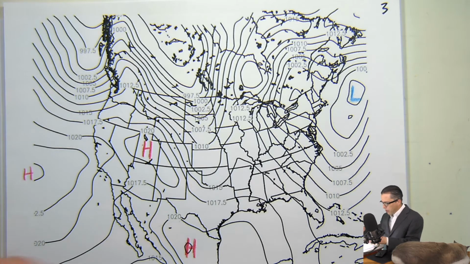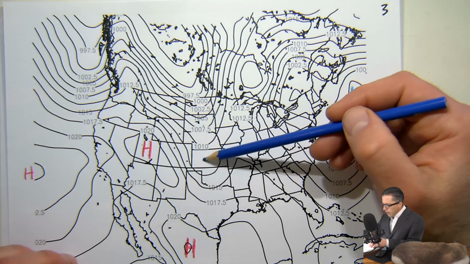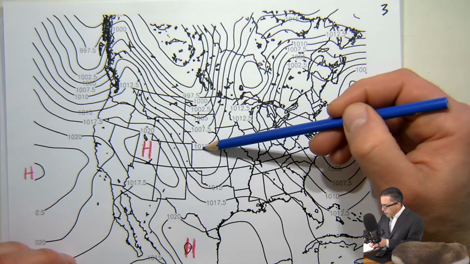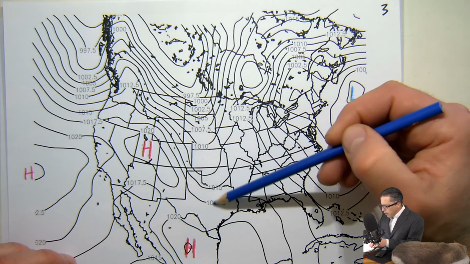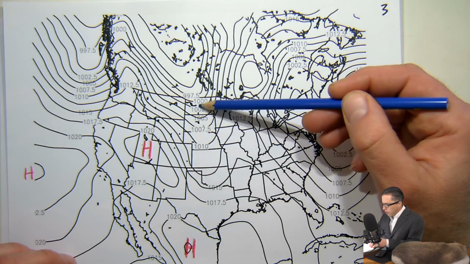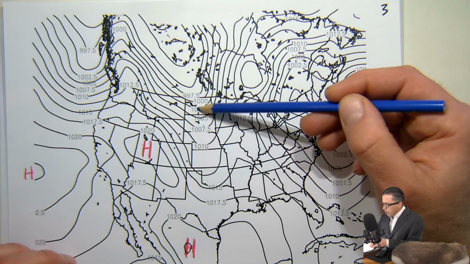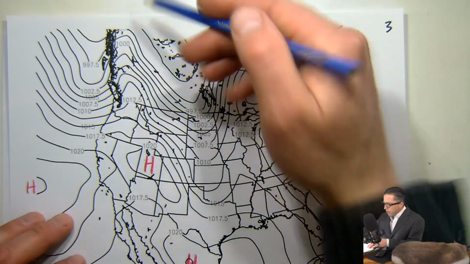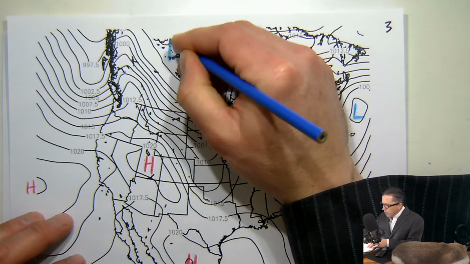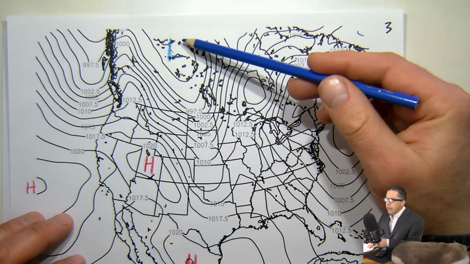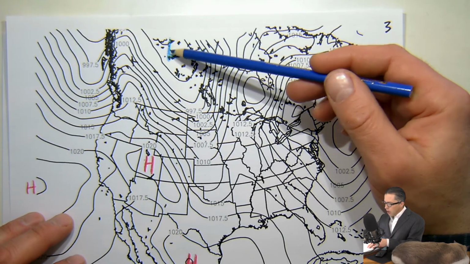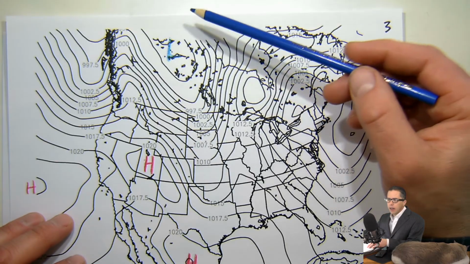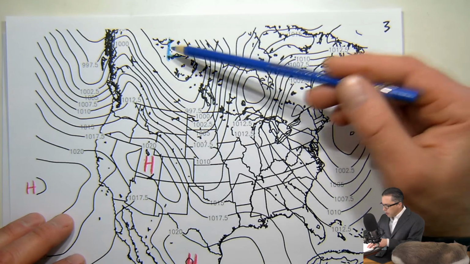Okay, now the reason I have this map is because I want you to pay attention to what's happening in the middle of the country. These numbers, 17, 15, 12 and a half, 10, 7, 5, 2. So these numbers are decreasing towards the north. The pressures are decreasing towards this blob up here. This up here is a low, and the map has been cut off so that we don't actually see these contour lines wrap around. They're somewhere up here in Canada, but we don't see them because this is where the map ends.